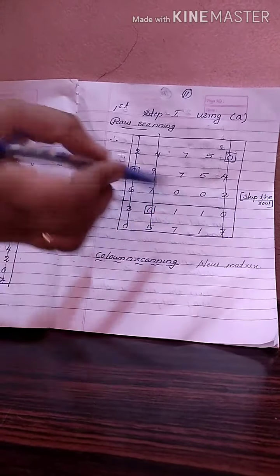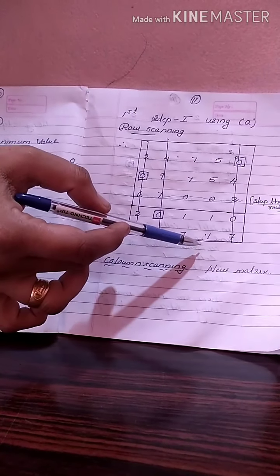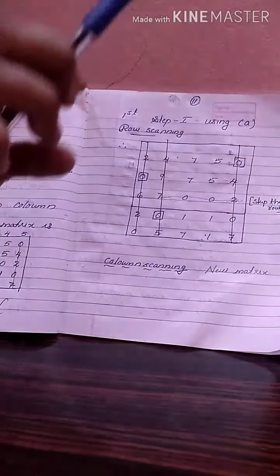Then the fourth column, there are no zeros. This 0 is deleted. There are no zeros. Okay. Then the fifth column is already deleted. Then after column scanning, the new matrix is this one. The new matrix is this.